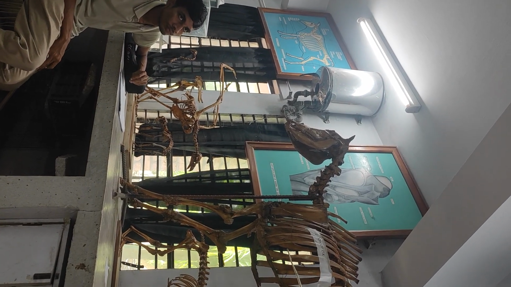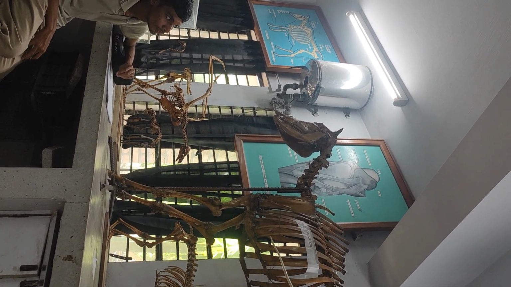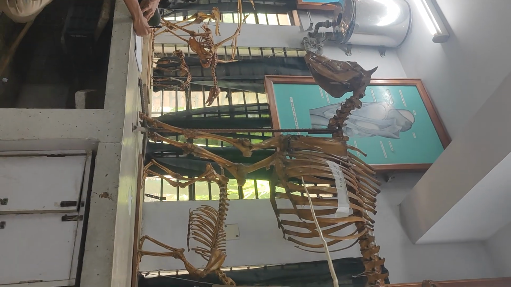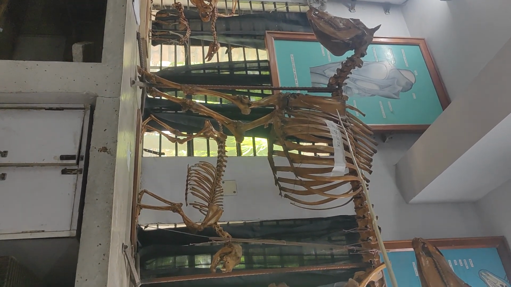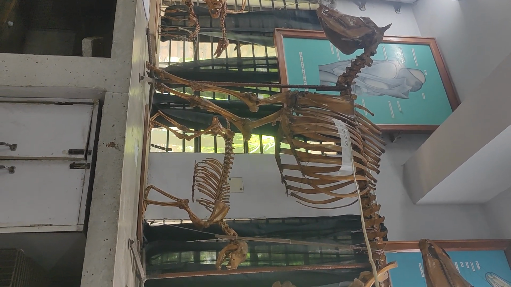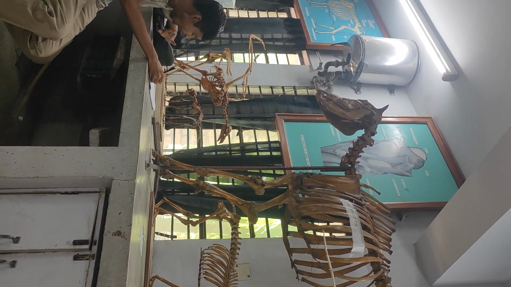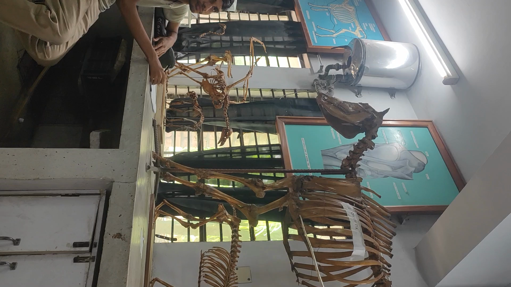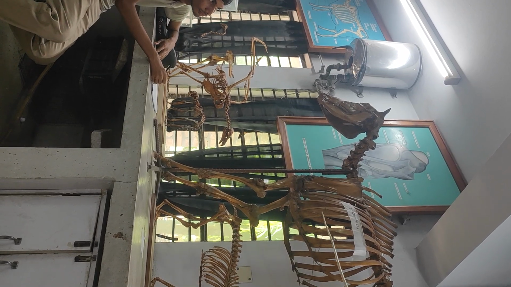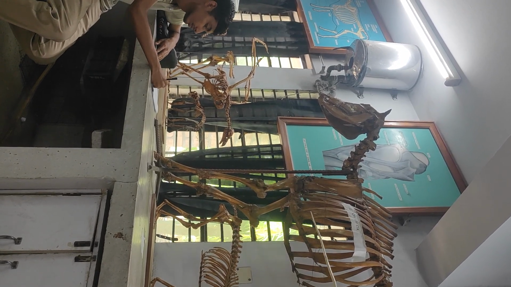Lower third of the thoracic region. Lower third means you have to imagine the thoracic region in three parts: upper part, middle part, and lower part. So you have to insert the needle in the lower third.